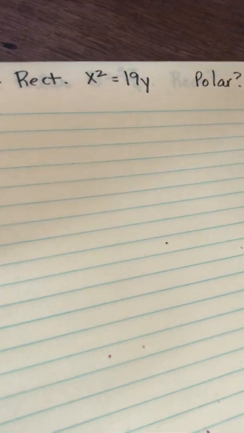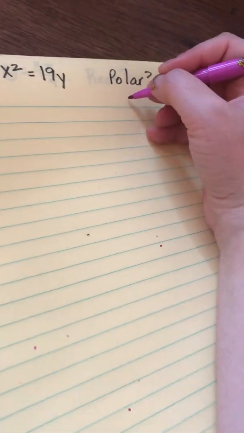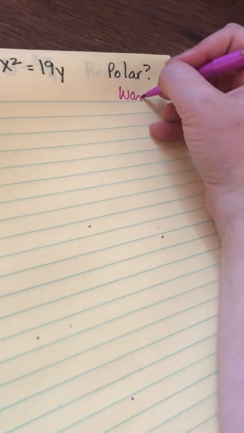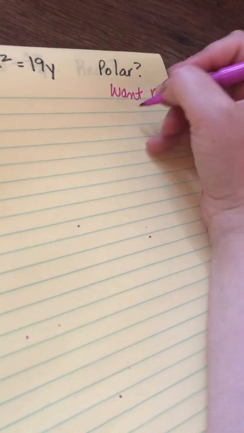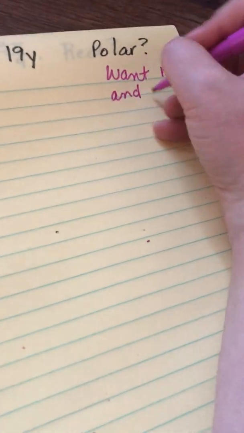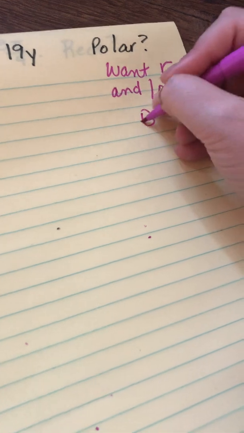I think we have some time. Let's say we have the rectangular equation x squared equals 19y. And we want polar. And remember, polar is, we want the letter r and or theta. So maybe we just have r, like the last problem, or maybe we have an r and a theta. We'll have to see.